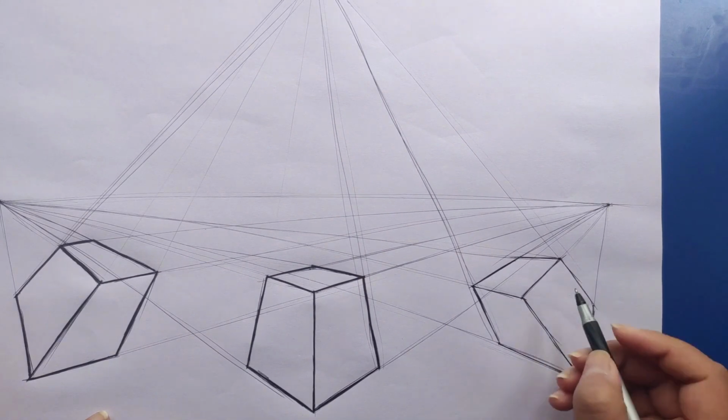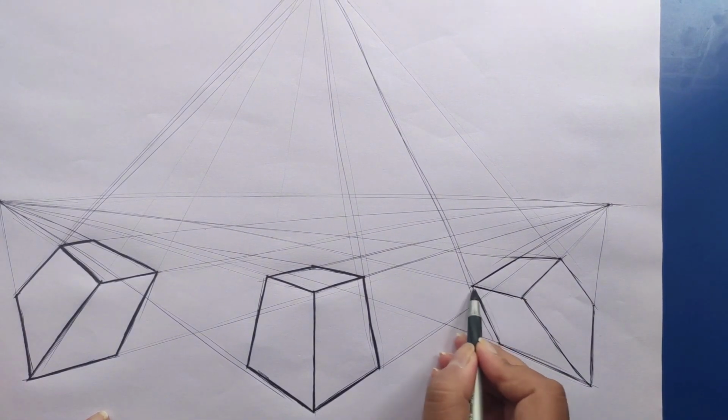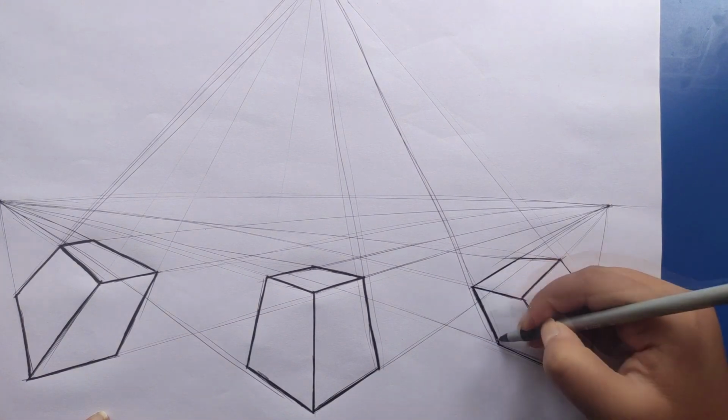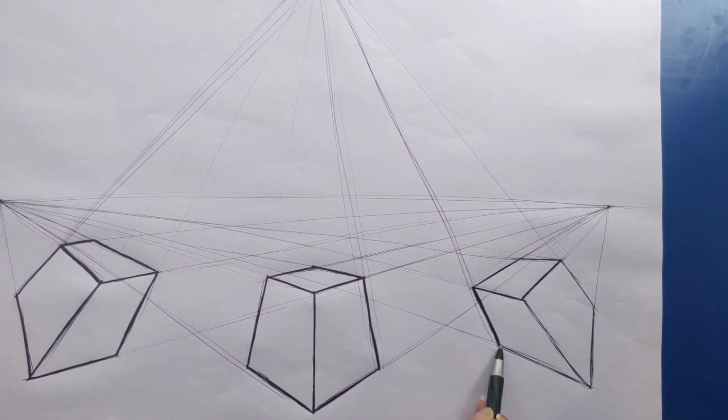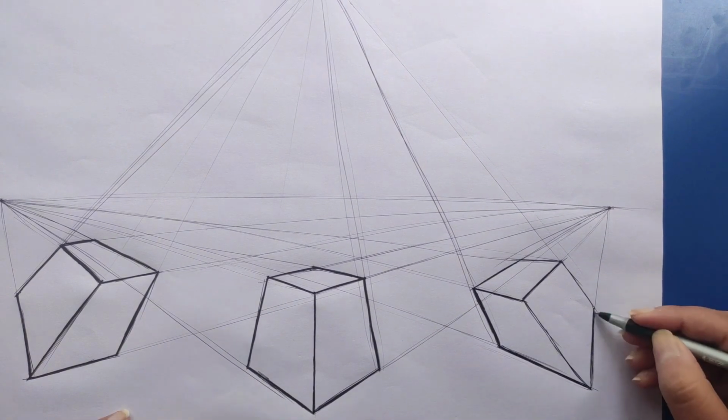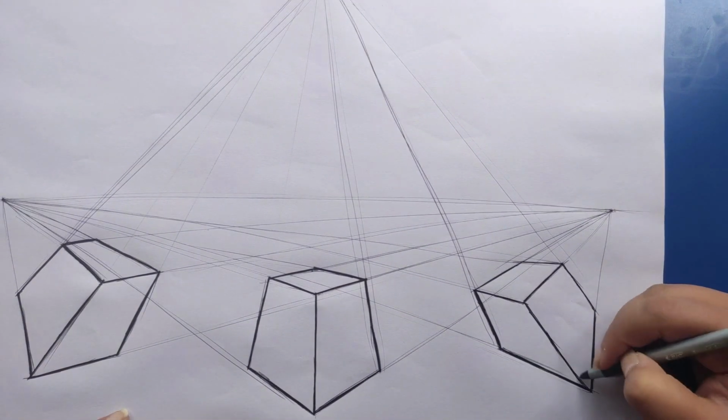Today we are going to learn about how to construct three-point perspective. Now to understand three-point perspective, I'm going to give you a basic understanding of it. Three-point perspective is an advanced drawing technique used to create realistic three-dimensional scenes.